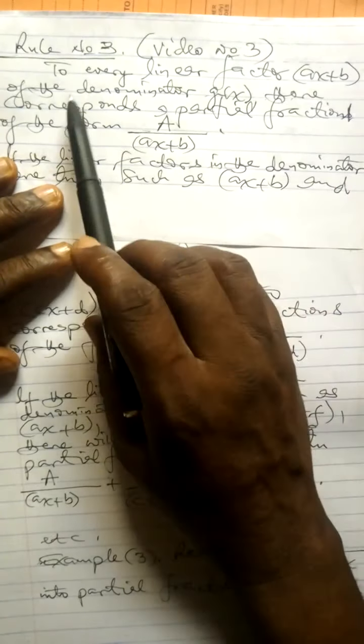Now I read. To every linear factor ax plus b of the denominator g of x, there corresponds a partial fraction. See, there's no s here. I've cancelled the s. There corresponds a partial fraction of the form A over ax plus b. That is, if you have only one linear factor in the denominator.